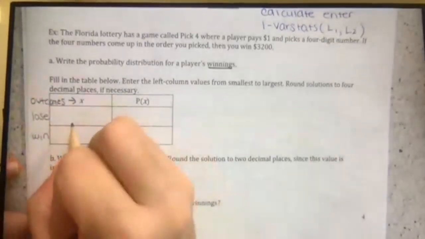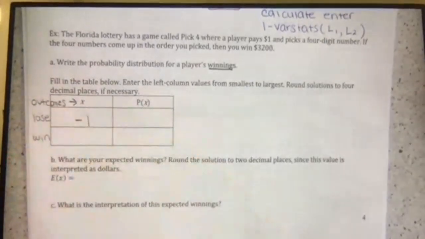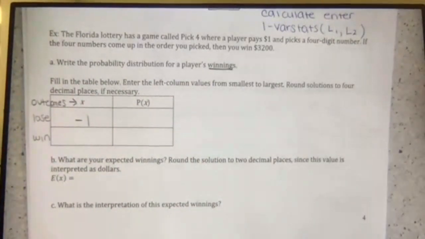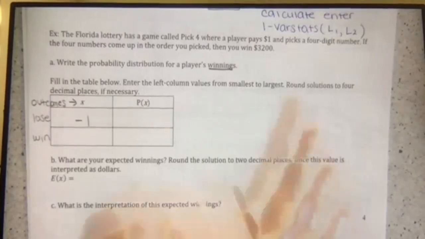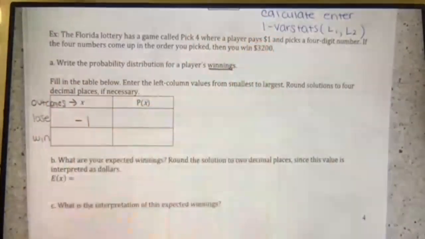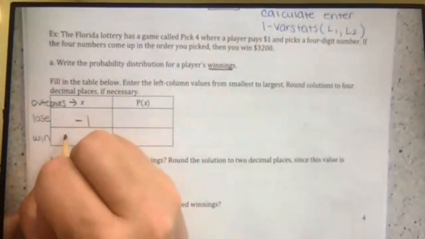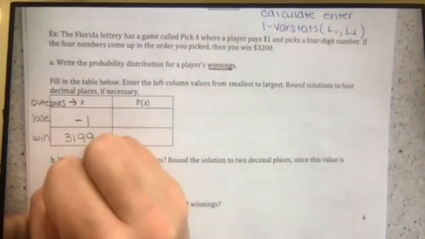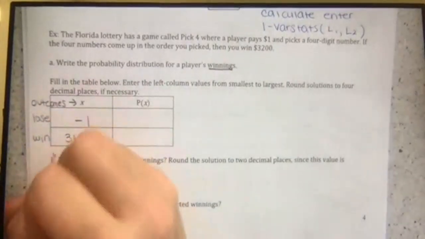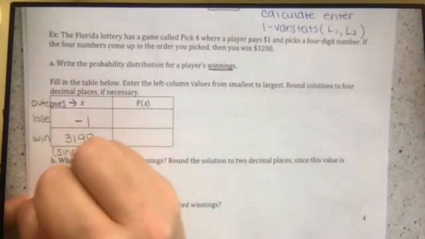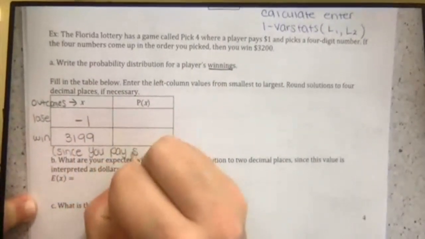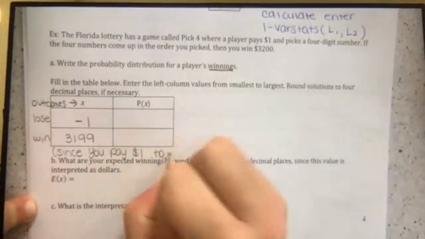So -1. You lose $1. So -1. That's your outcome. If you win $3,200, but you paid $1 to play, how much is your outcome? 31. Yep. $3,199. Yeah, I knew it. That's what you meant, but since you pay $1 to play.